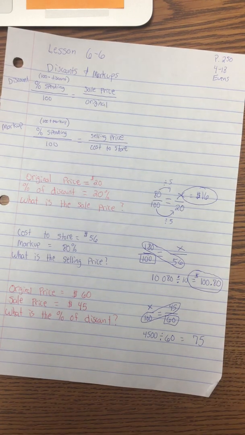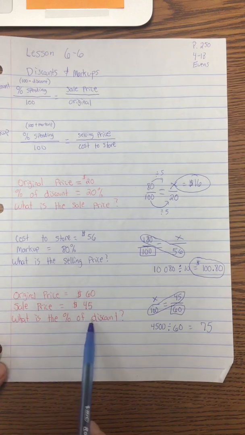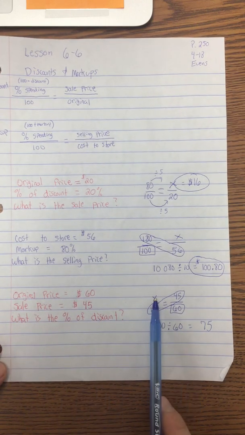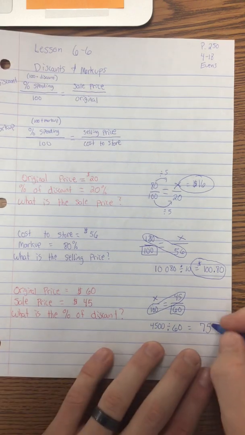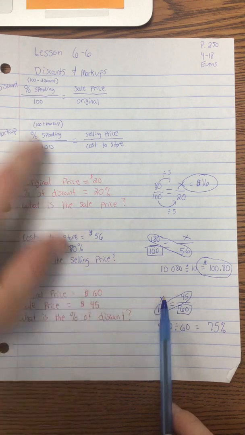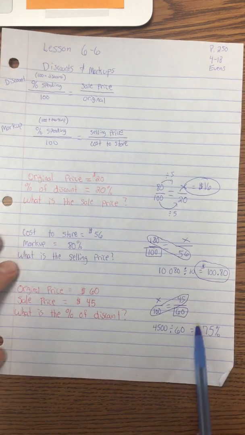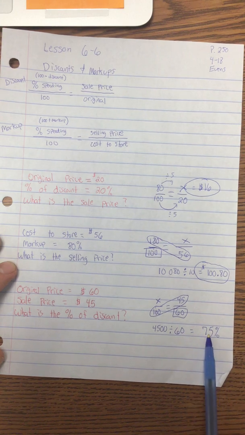Now, you need to understand something here. When we do not know the percent of markup or the percent of discount, you have to be careful, okay? We're being asked, what is the percent of discount? X is what we found. We found 75%, right? But this top left represents the percent we're spending, okay? So it's saying we're spending 75%.